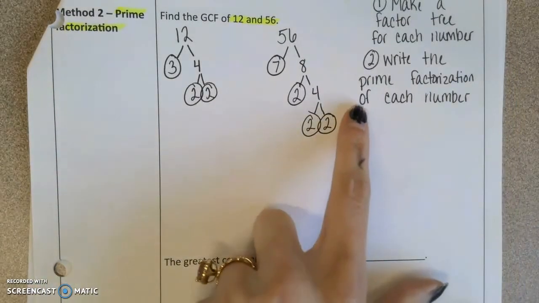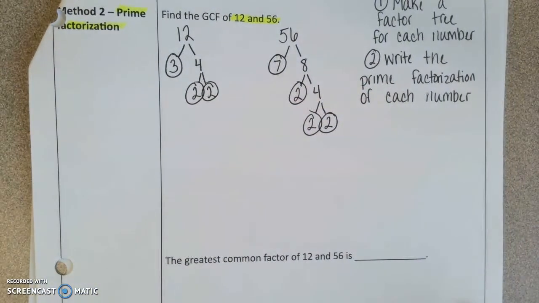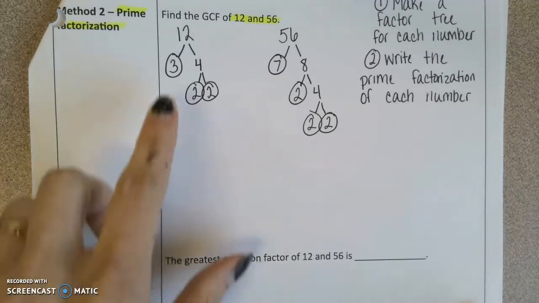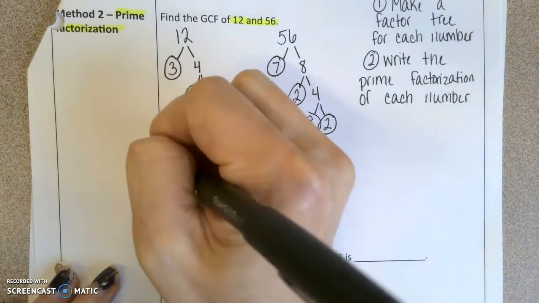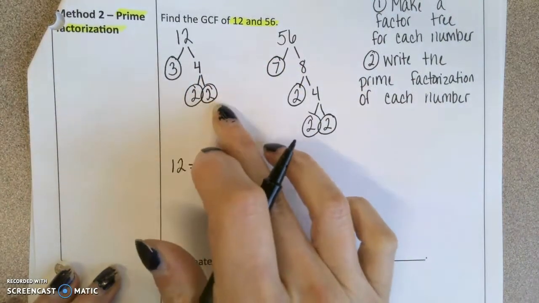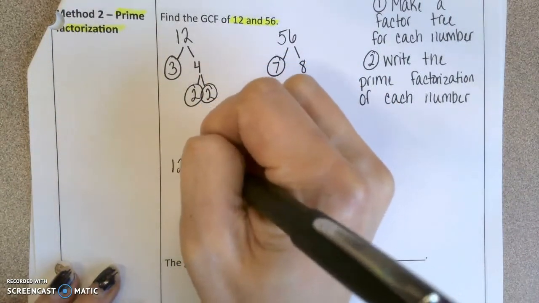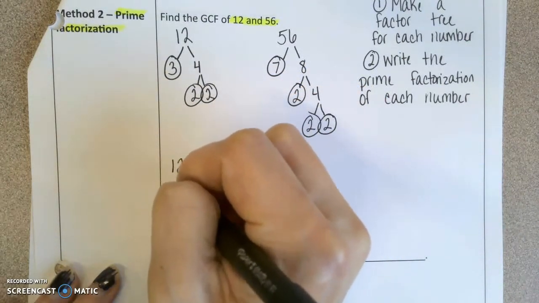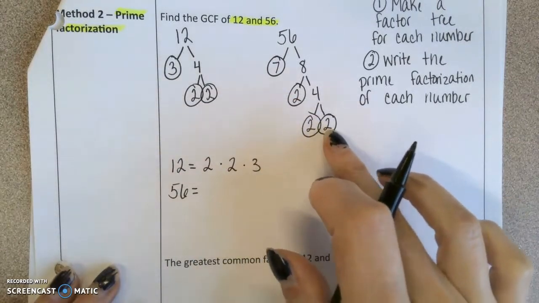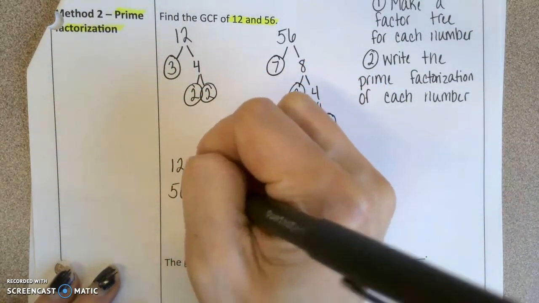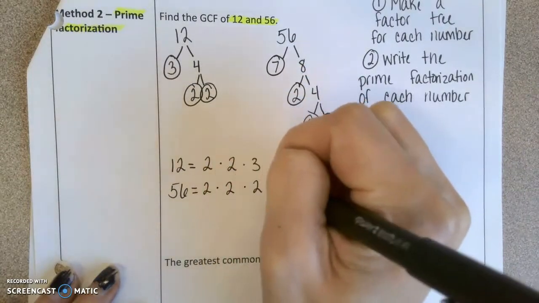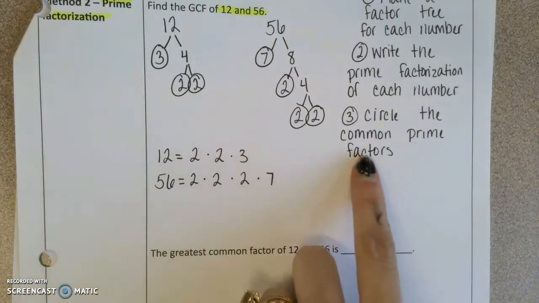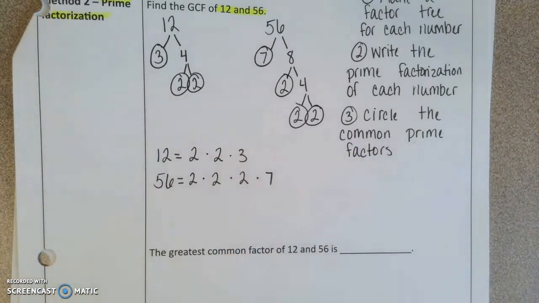Okay, then we're going to record step 2, which is to write the prime factorization of each number. When I do that, for 12, I have 2 times 2 times 3. And then we'll do 56. We ended up with 2 times 2 times 2 times 7. Okay, then we're going to add step 3. We're going to circle the common prime factors now, just the prime factors that they have in common.